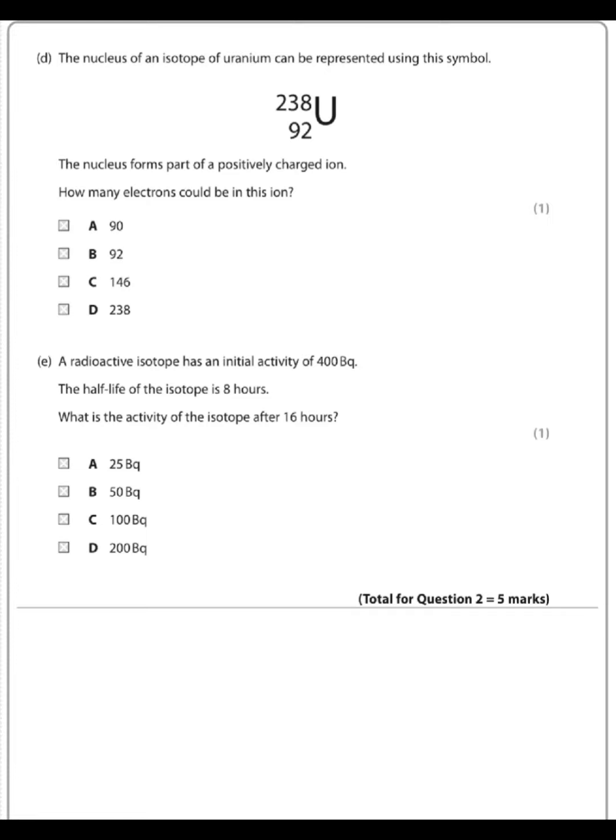If we look at this one, we're being asked to identify how many electrons could be in this uranium ion. Now remember, an ion is a charged atom, so we're looking for an atom where the number of protons and the number of electrons is not equal. So we know, because this has got 92 protons, that it cannot be B. In order to have a positively charged ion, we must have more protons than electrons, and therefore the only option that works here is option A, which is 90.